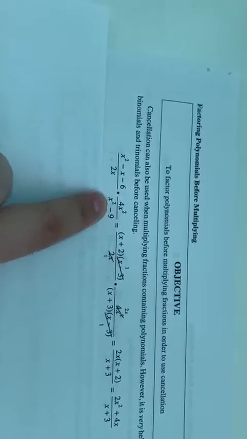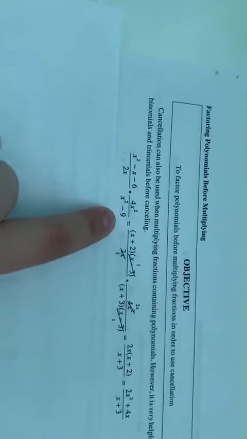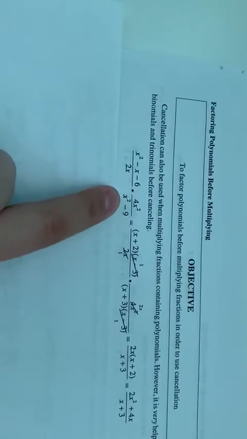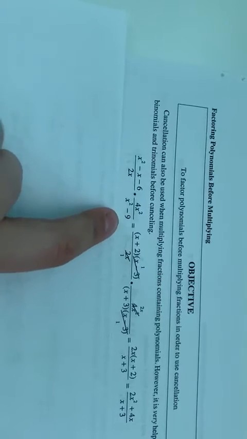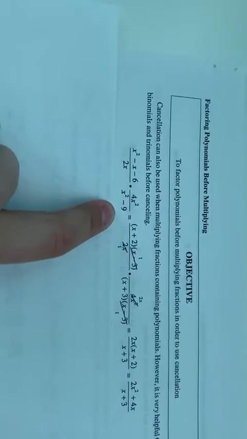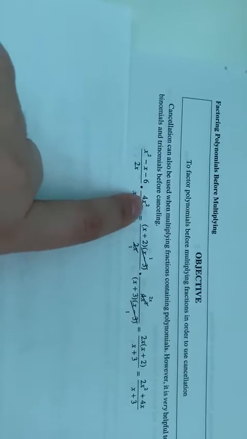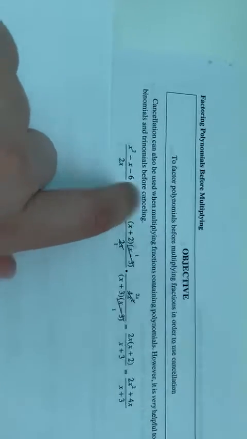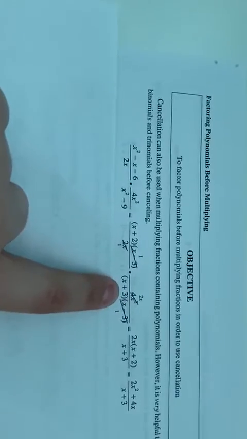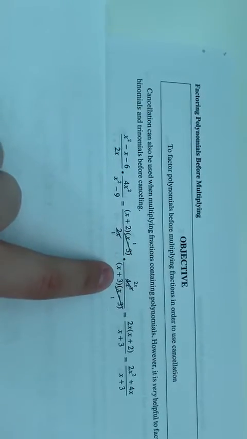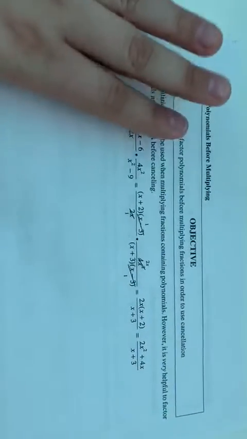There's nothing to break it down into, so that stays the same. But this x squared minus 9, which I want you guys to notice, is a difference of squares. We have x squared and we have 9, which is a perfect square. So this down here is a difference of squares, which means it's easily factored into x plus 3 and x minus 3, okay?